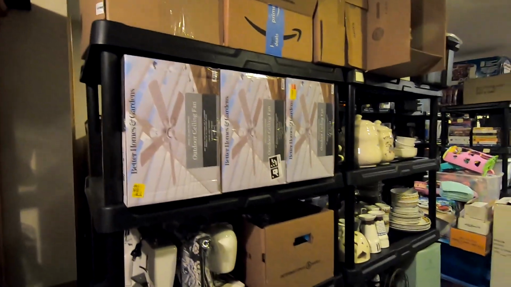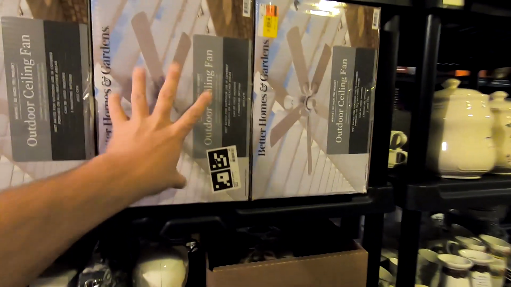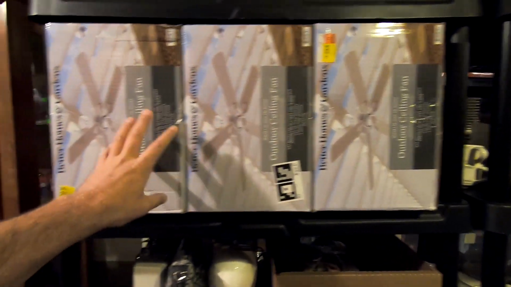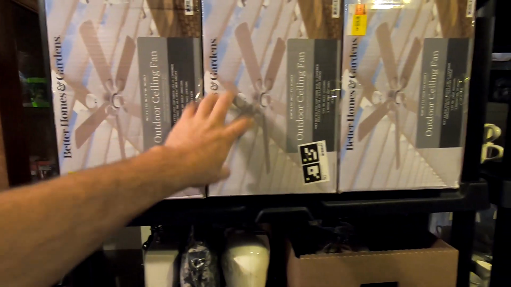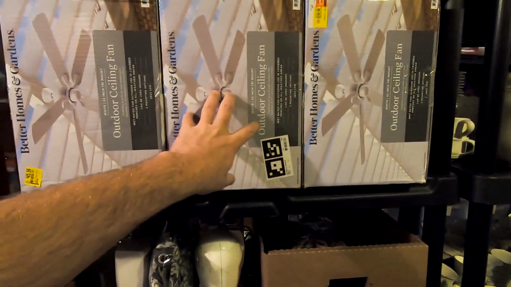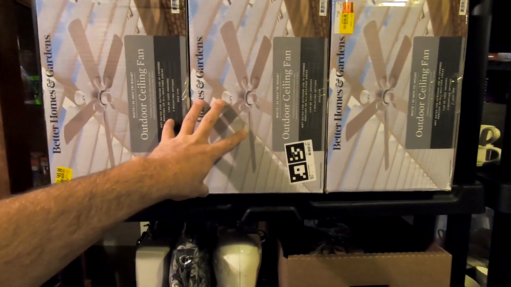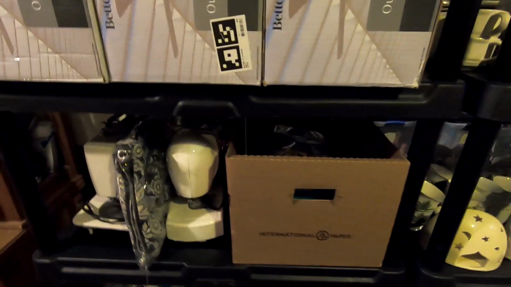This stuff is all listed. This is a partial mix here. These are actually going to go, I need to get these into the garage or put them somewhere. These are going to go out on my front porch, but I will do that probably this spring. Got more unlisted inventory here.